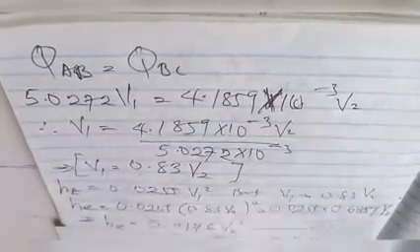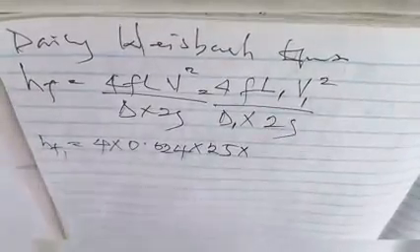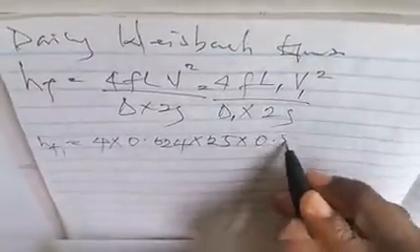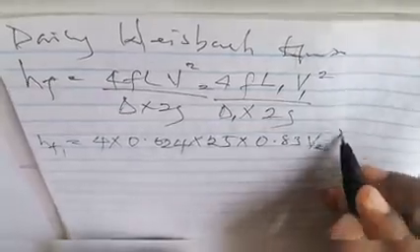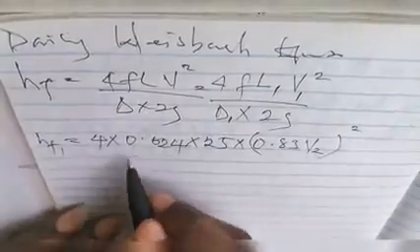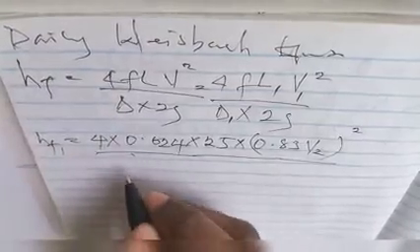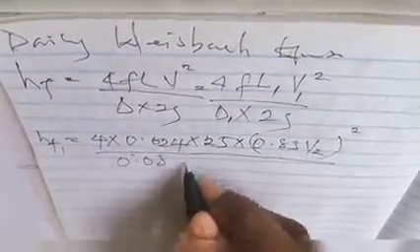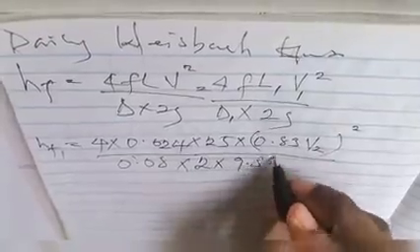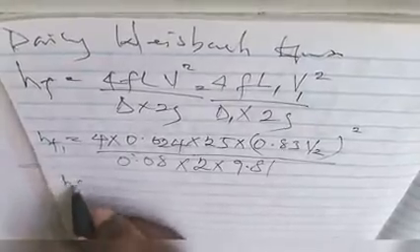That's the essence of this. Falling back to this equation, in place of V1 squared, V1 is now 0.83 V2, so all squared. Remember, we have V1 squared, so you have to square this, all over D1. The diameter of pipe 1 was given as 80 millimeters, so that's 0.08, multiplied by 2 multiplied by gravity, 9.81. I'm going to compute the numerator separately and then the denominator separately.